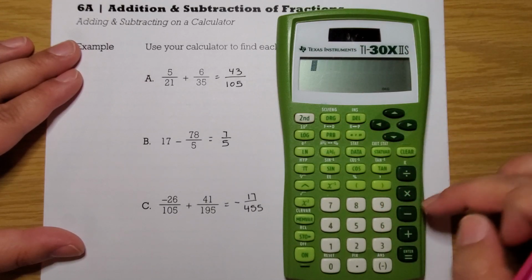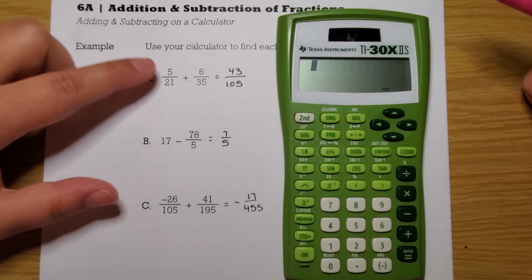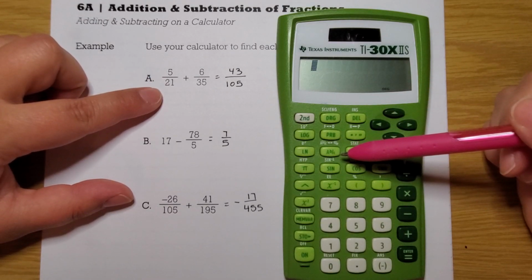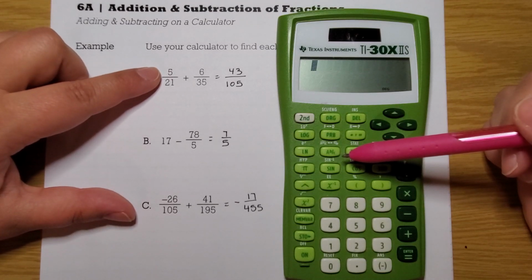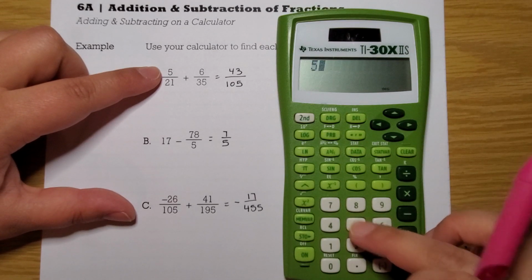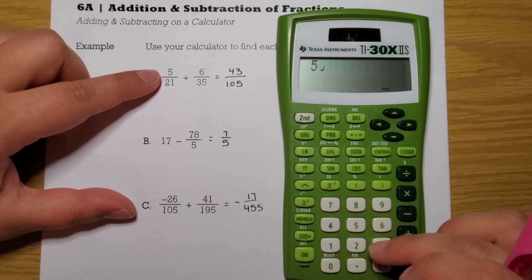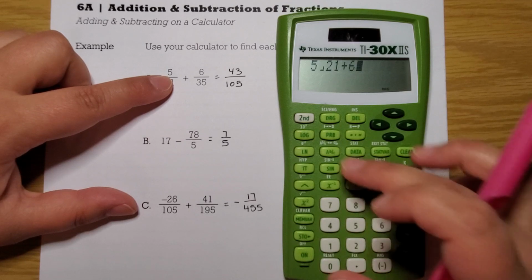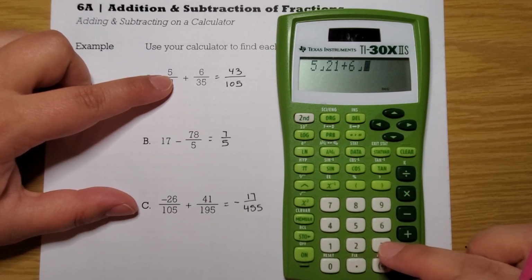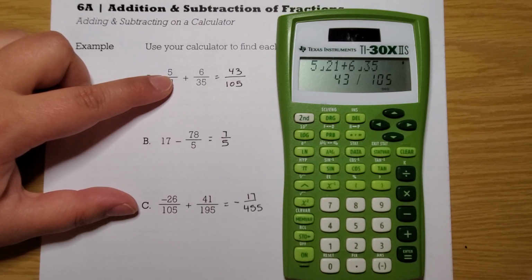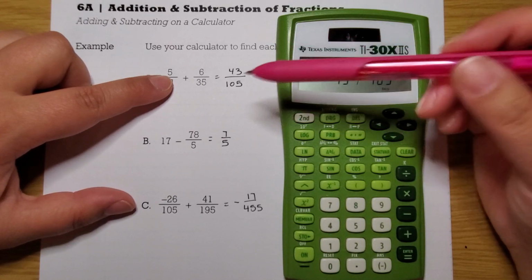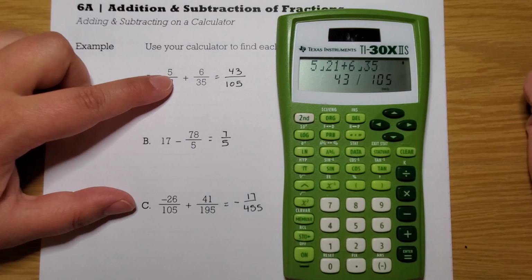So for this calculator, you want to enter your numerator first, then press the fraction button, and then enter the denominator. So to enter in 5/21, I'm going to do 5 ABC 21. Then I'll do plus 6 ABC 35. And then I'll press equals. And it tells me my answer in fraction format, 43 over 105, which is what we got in the other calculator as well.